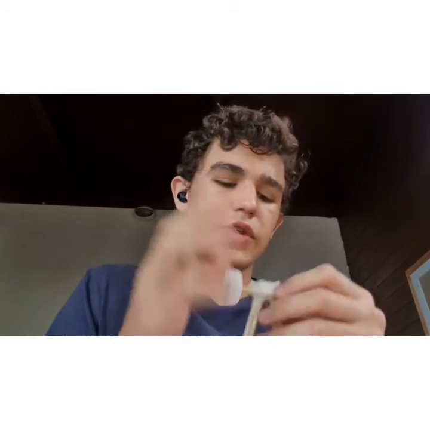Okay, so this device was tested by measuring the distance that it traveled depending on the turns that the rubber band had around the wheels.